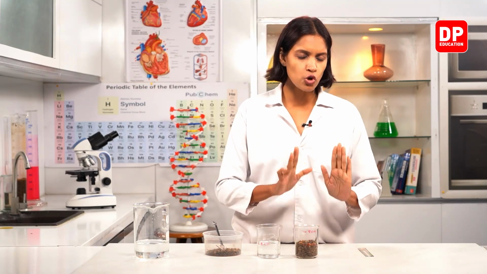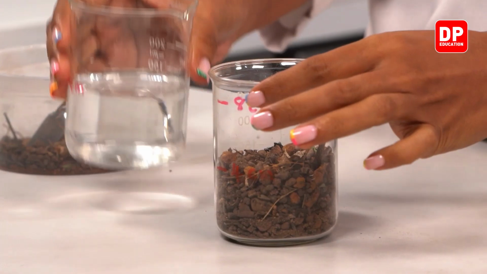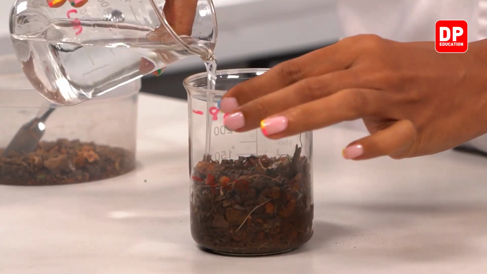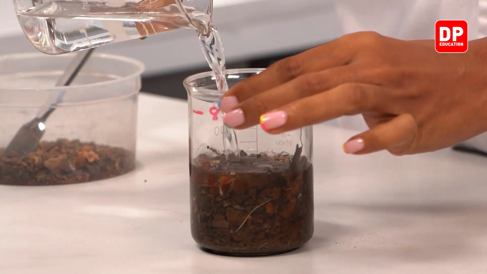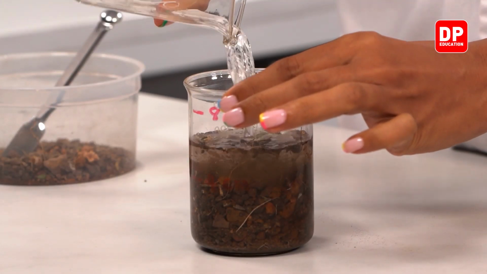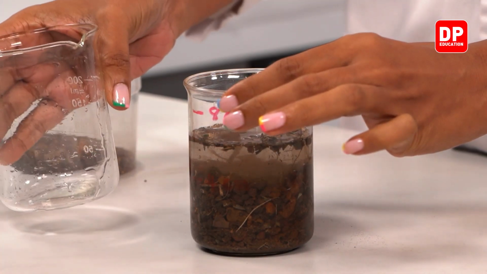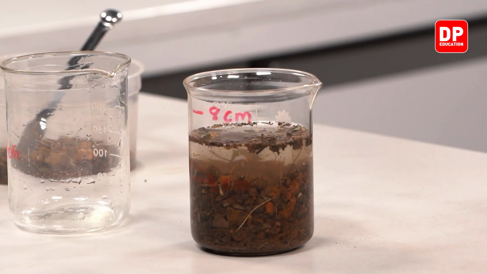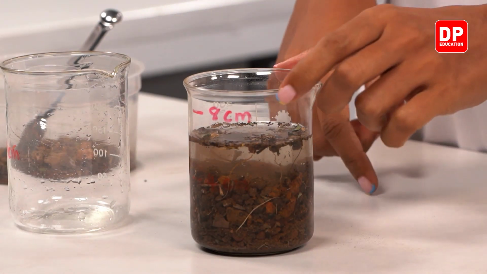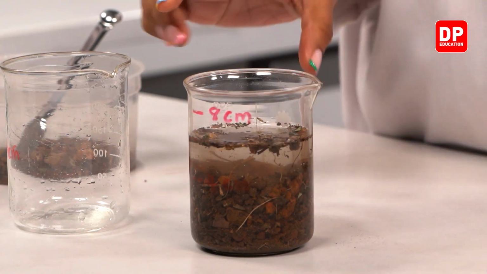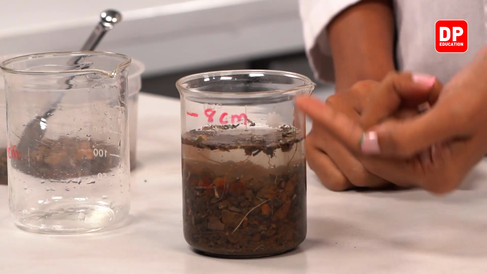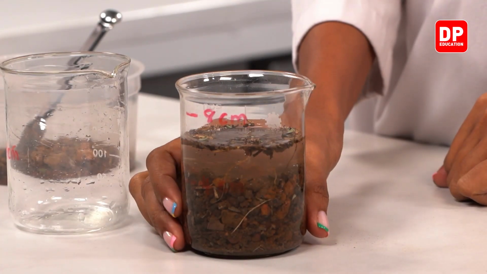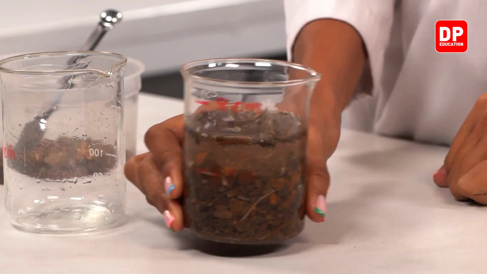We'll check whether it's going to happen here. Observe carefully, children. You will see small air bubbles coming up. If you observe carefully, you will see air bubbles coming up.